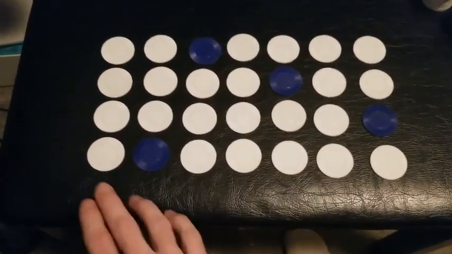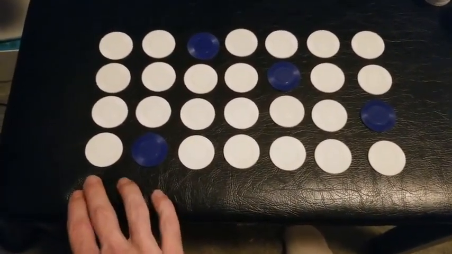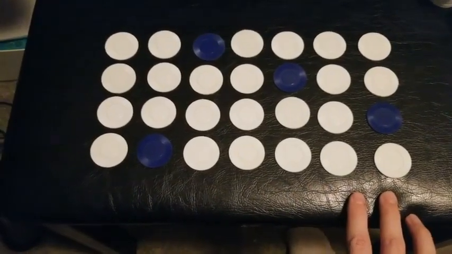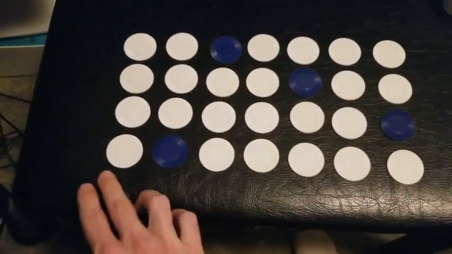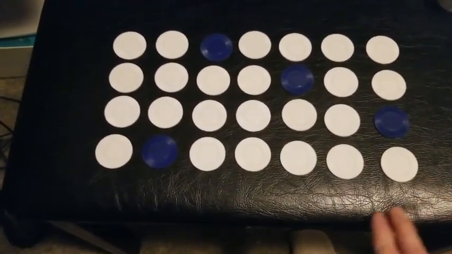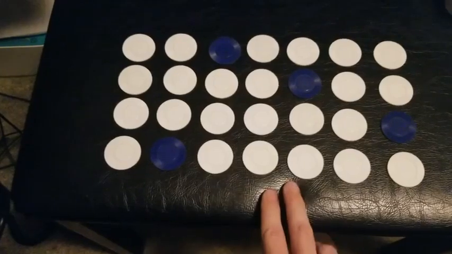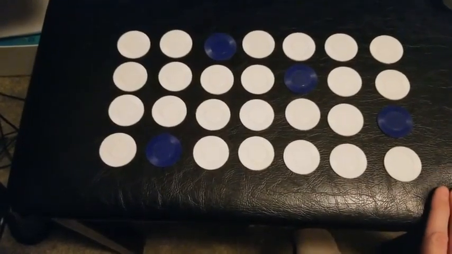Another interesting fact about the Phrygian mode is that if we take all the bottom notes here, all the bottom chips, this is our Phrygian pattern. It's going to give us the half, whole, whole, whole, half, whole, whole pattern.